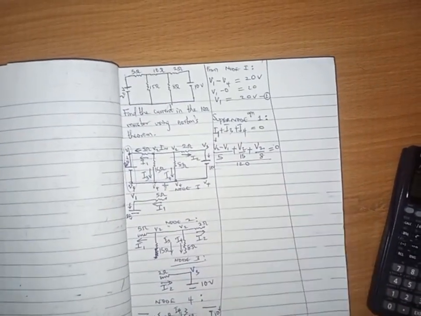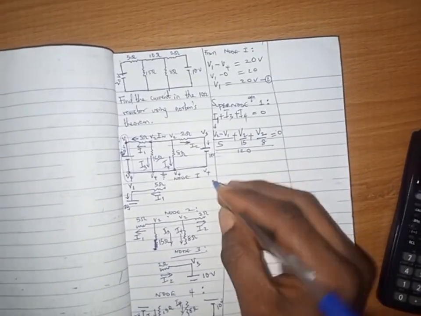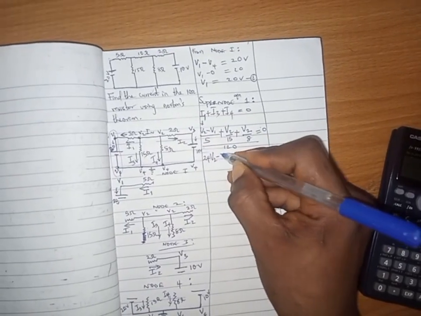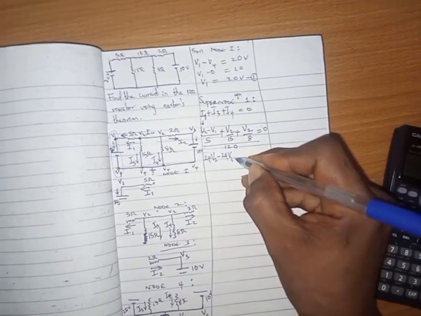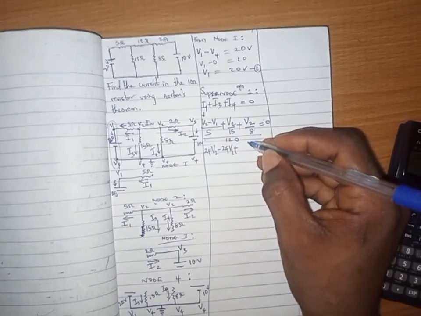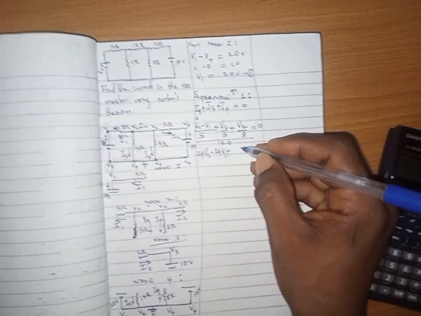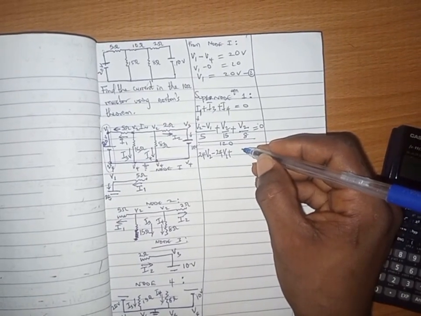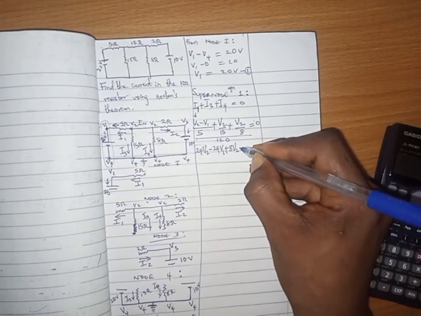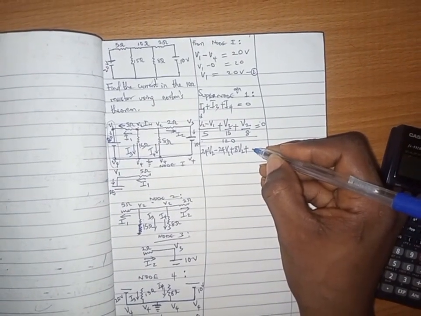So this is the same thing as saying if 120 gets divided by 5, you're going to have 24, and that 24 will come here and get 24 V1. Then plus, 120 divided by 15 should give you 8. Do it and check. So 8V2, then plus 120 divided by 8 should give you 15.